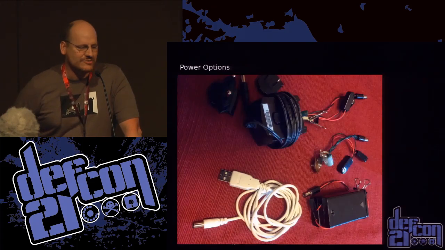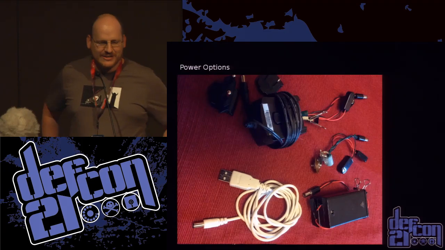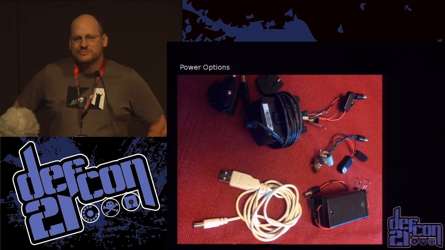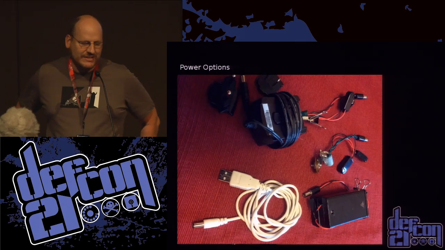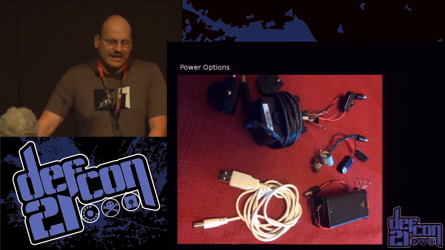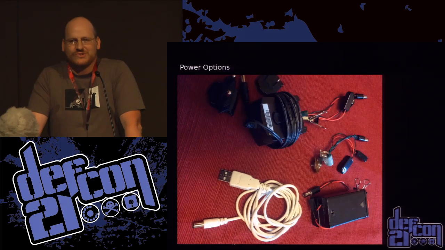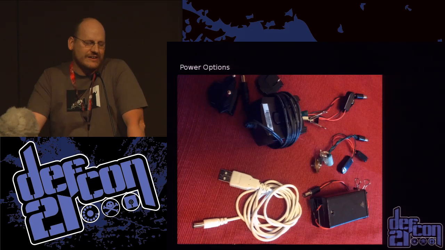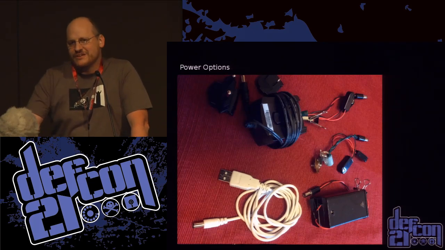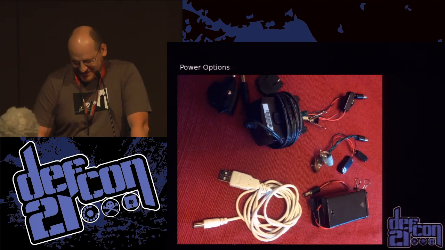All right, so some power options. Here we've got a couple of options. USB cable, different power adapters, and then on the right hand side you can see some of the battery based adapters. So we got one with 2 9-volt clips so you can hot swap them if they start to fail on you, and then another one with some AA batteries.